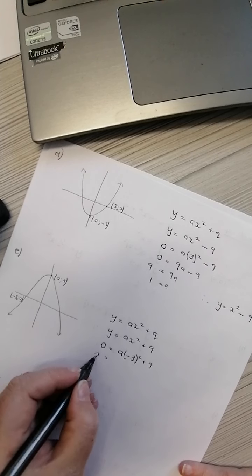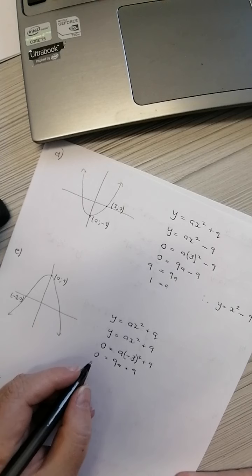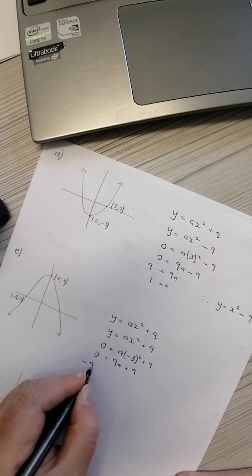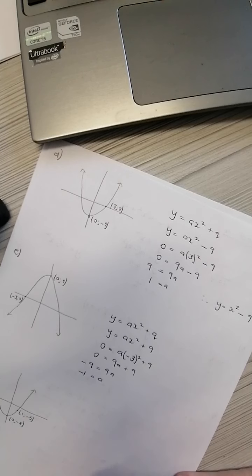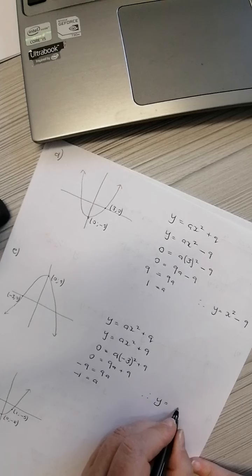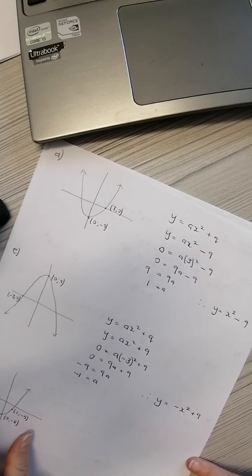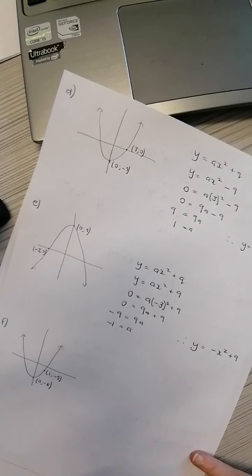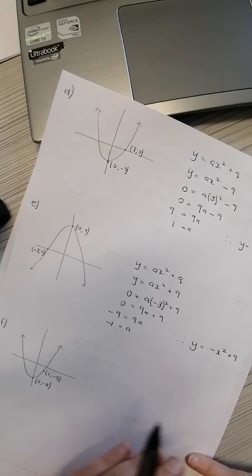So we have again 9a plus 9. Take the 9 across, I have minus 9 equal to 9a. A is equal to minus 1 because I divided by 9. So my formula is y is equal to minus x squared plus 9. Does it make sense? Yes, it does. That's positive 9 and it's a sad graph.